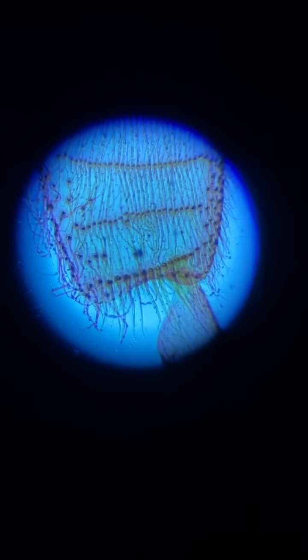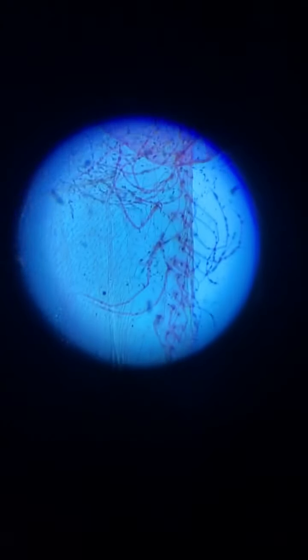There we go. So I am assuming that those yellow spots are going to be your pollen.